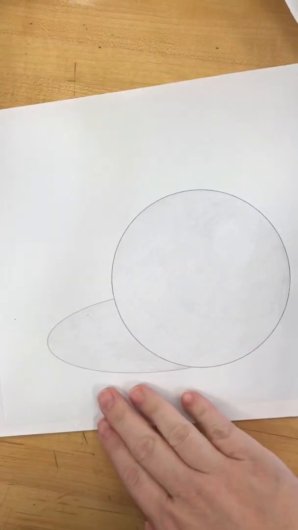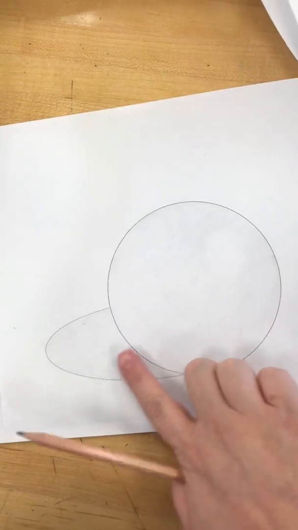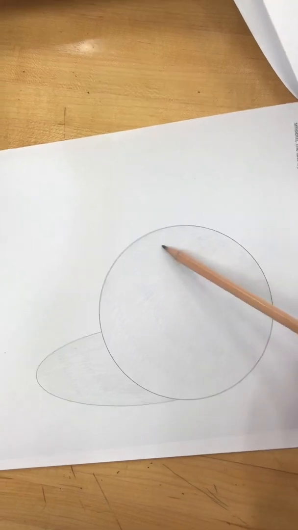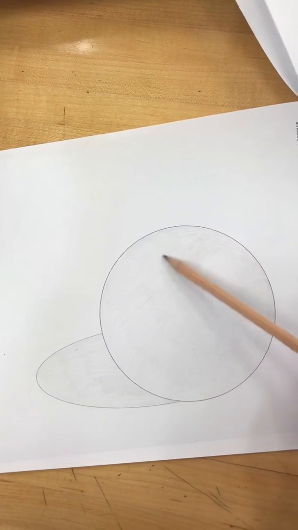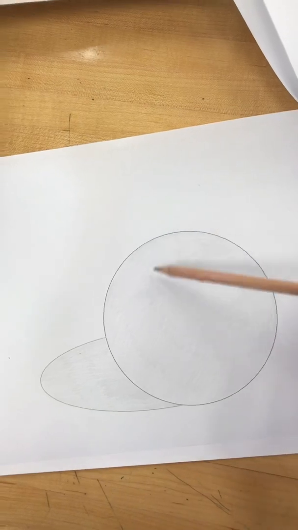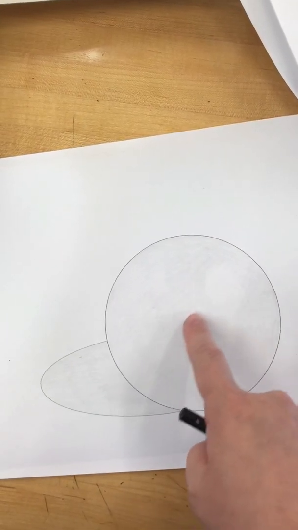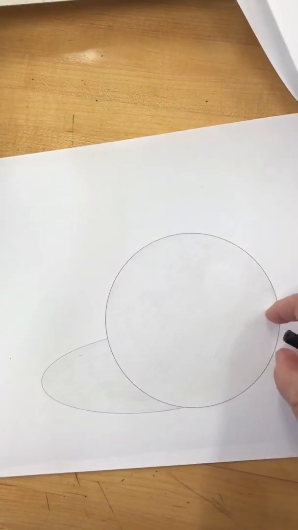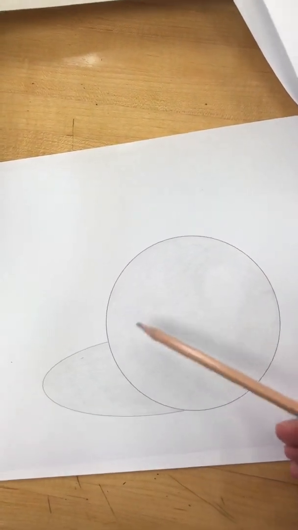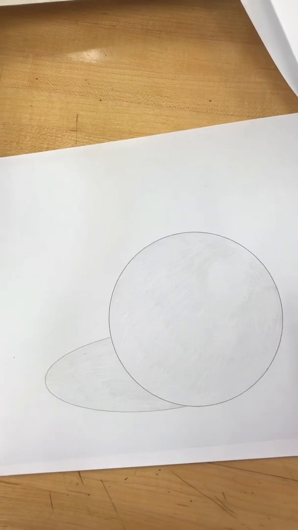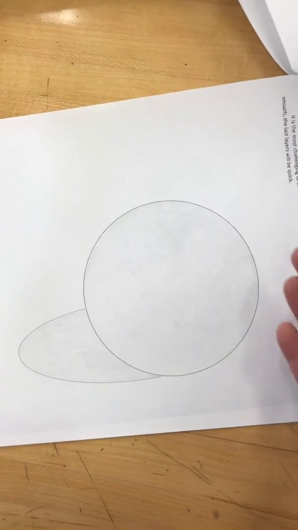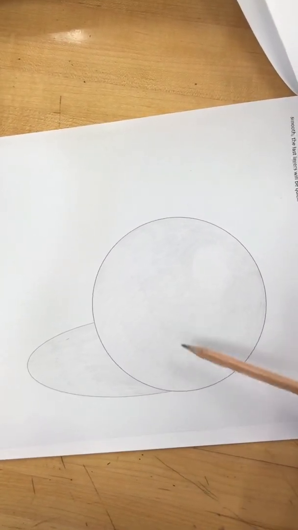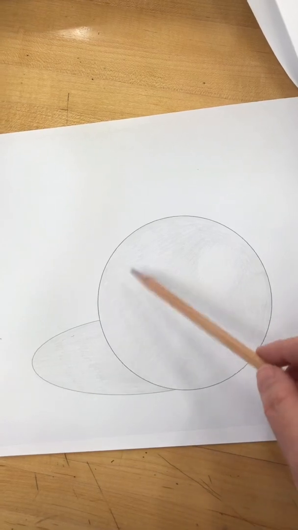All right, so I did my foundational value. This is all a 2 value here. Now I want to point out, I didn't mention it before, if you go with the curve, you can see here, even though my lines are going up and down, I go with the curve of the sphere. It will help give the illusion that this is round. We're really trying to trick the viewer into thinking what we're drawing is three-dimensional, so any little tricks are super, super helpful, okay?